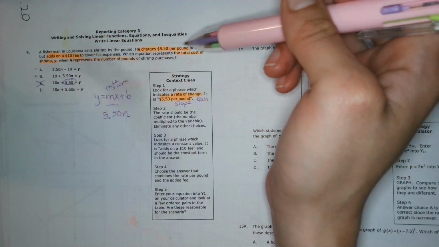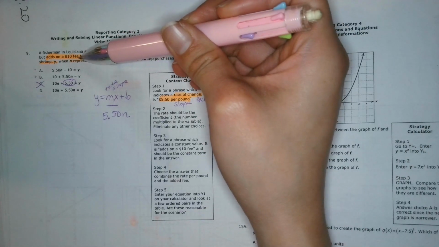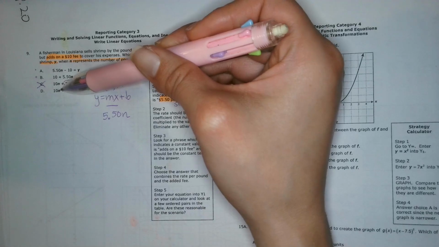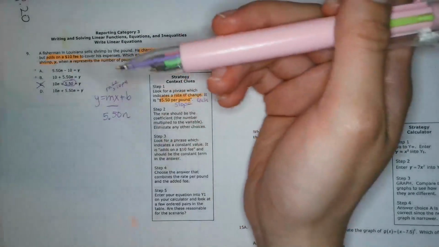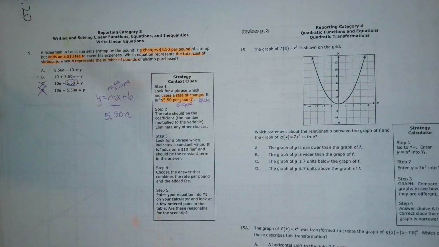We have nothing about we're going to pay $10 each shrimp. We're going to add on $10, but not multiplied. It should be just a flat 10. Flat fees means you're only going to add it once. So D is also out. And we got a 50-50 chance now.